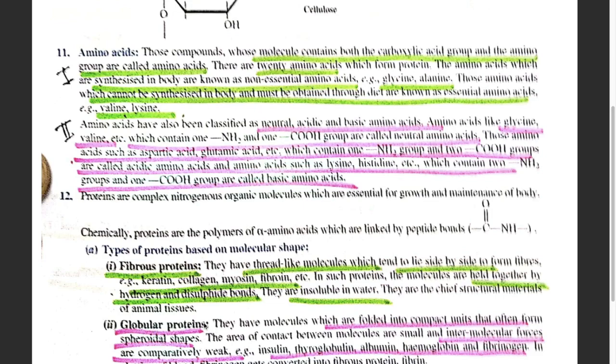Now let us see globular proteins. When the polypeptide chain entangles and takes a spheroidal or globular shape, such types of proteins are called globular proteins. They are held by weak intermolecular forces and hence they are soluble in water. Examples are insulin, thyroglobulin, albumin, hemoglobin, fibrinogen, and all these are examples of globular protein. In clotting of blood, fibrinogen gets converted to fibrous protein, fibrin.